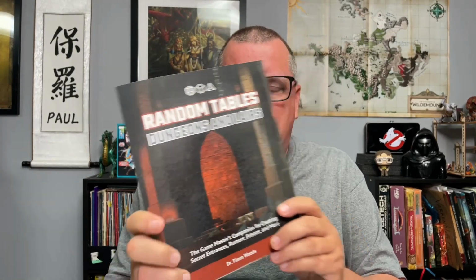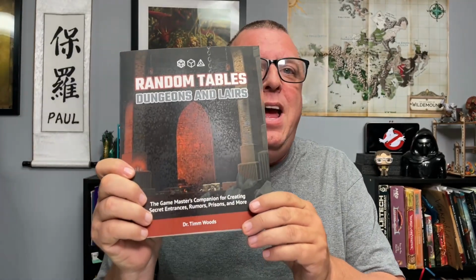And once again, I'll do a whole video on how to use random tables well in your game to where it doesn't suck up a lot of your time. This particular table here, this is Dungeons and Lairs, another book by Tim Woods, and this has a ton of good stuff in it. In fact, let me show you what I've done.